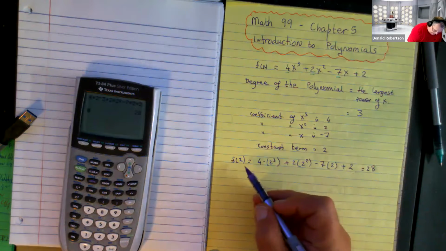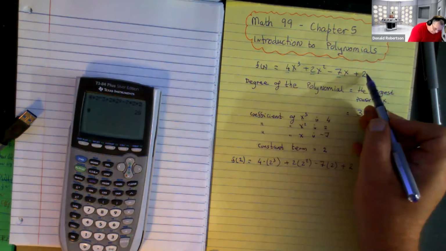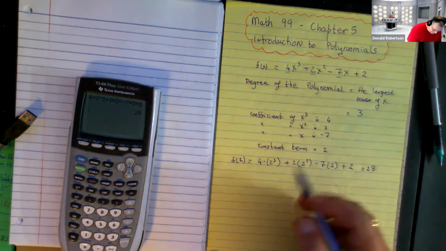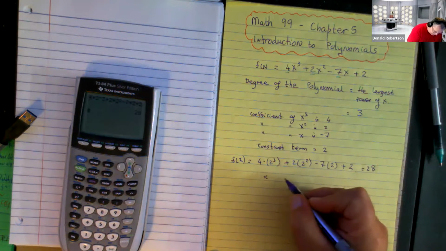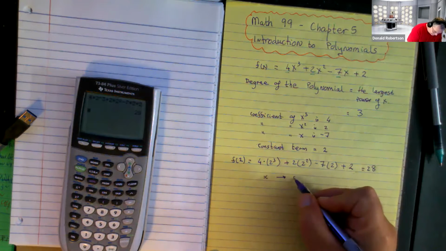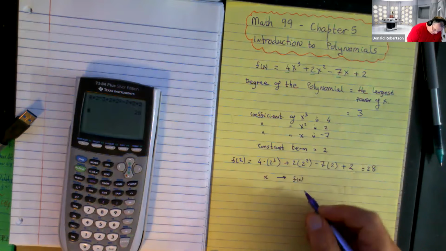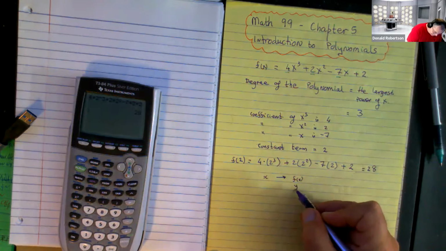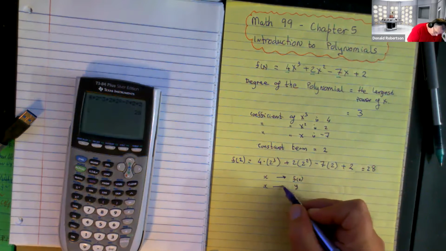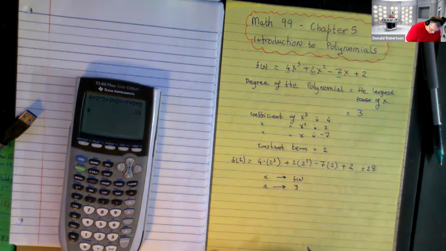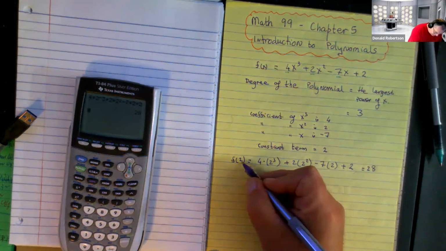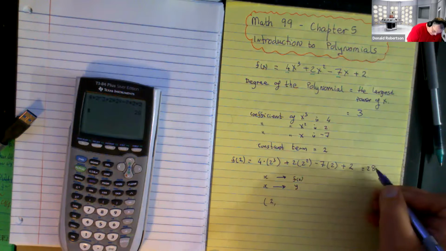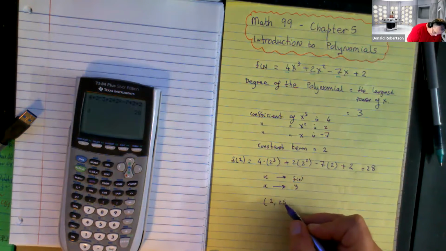Now, if you think of this function, it's basically saying, you give me an x, and I'll tell you the value of f of x. And I want you to think of the value of f of x as the y coordinate. So if you give me the x, I'll tell you the y coordinate. So in this example here, the x was 2, and the value of the function was 28.